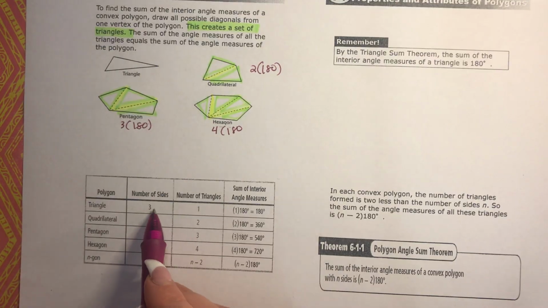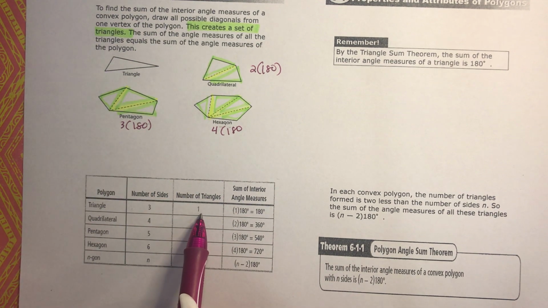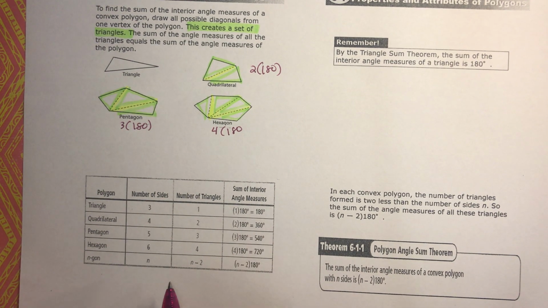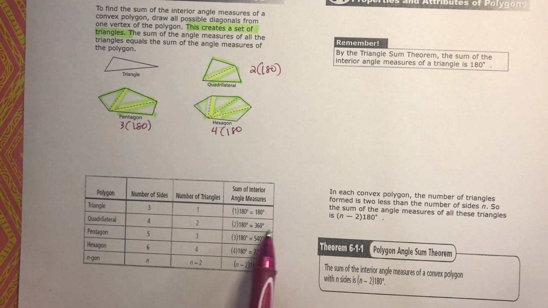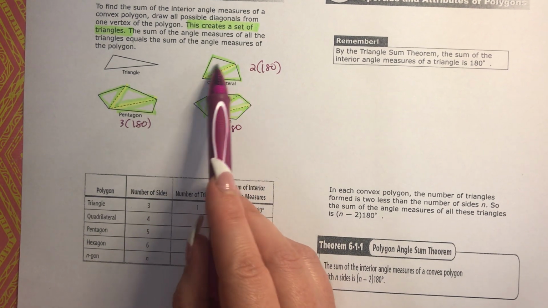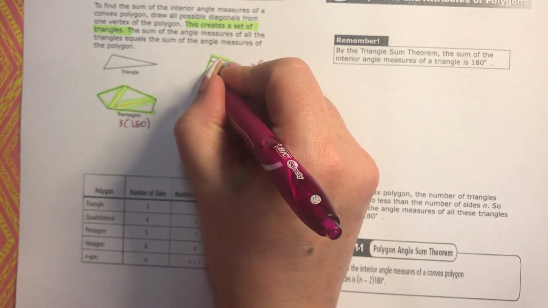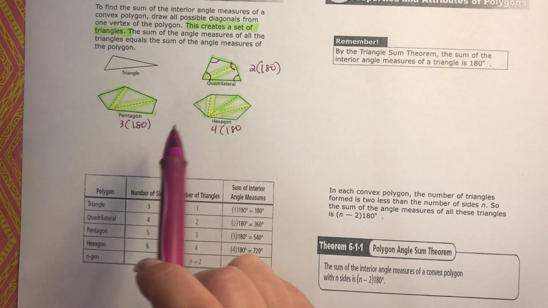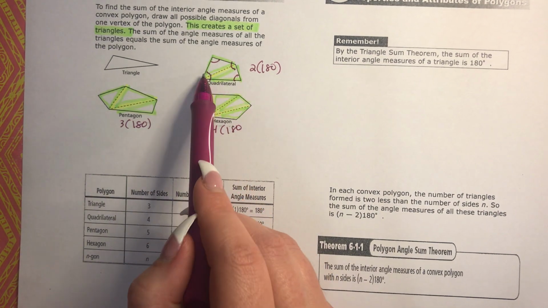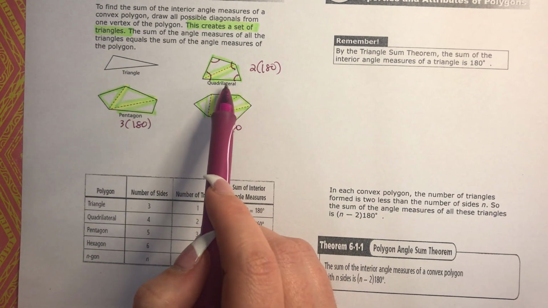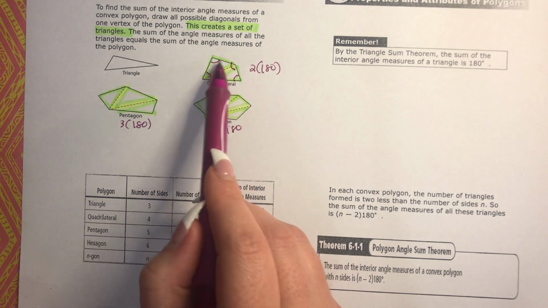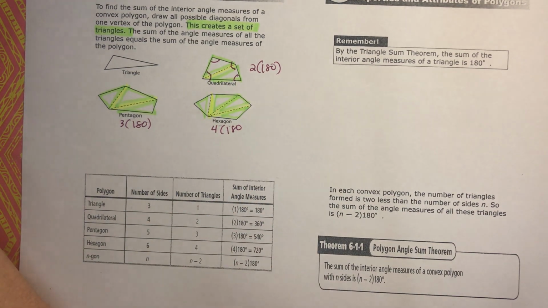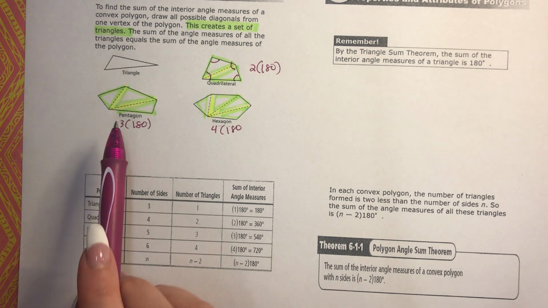With the number of sides, 3 for a triangle, there's 1 triangle, or 1 times 180 is 180. For a quadrilateral, there's 4 sides, and there's 2 triangles, and it's 2 times 180, right? And that's 360. That means all of those interior angles for every single quadrilateral is 360 degrees. Just like for a triangle, it's 180. All of those interior angles for any quadrilateral, whether it's a rectangle, square, trapezoid, parallelogram, they always add up to 360 degrees.